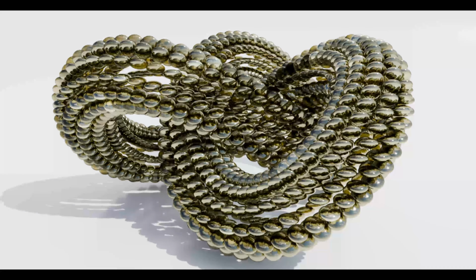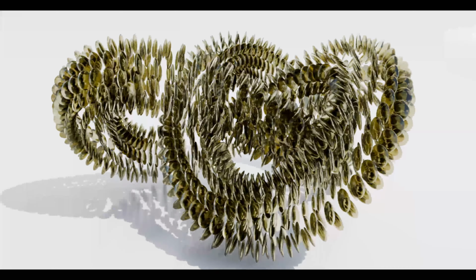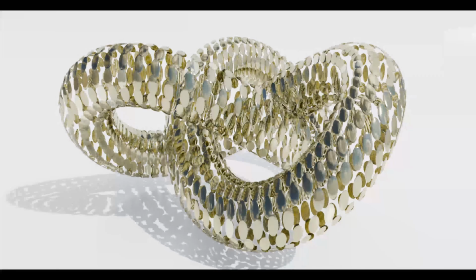To create this animation, we will be using particle systems to make it. It will be easy and step by step as always. So stick with me and let's get started.